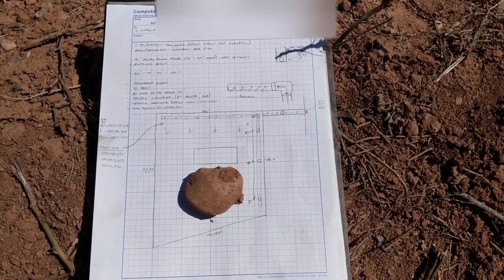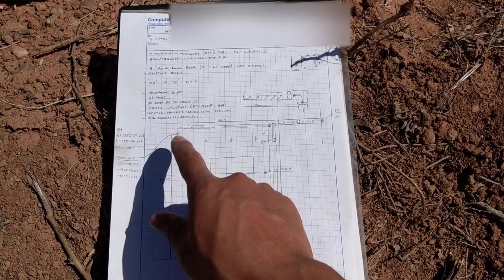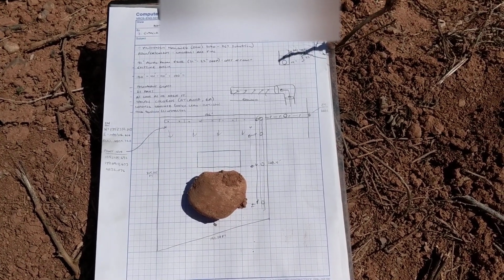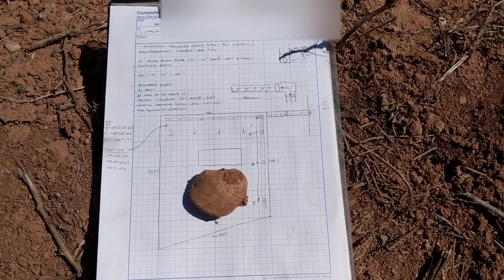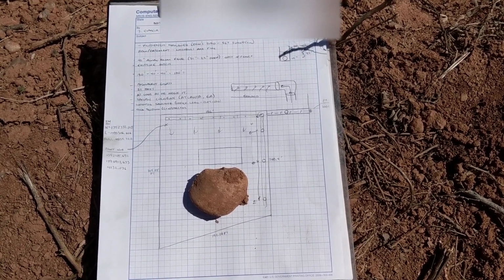So this is today's survey, and then if I come out tomorrow and the contractor goes to this point and cuts it down, well, I want to see how much he cut it down to and locate exactly where that point is.